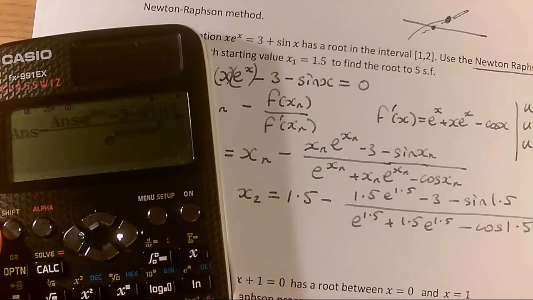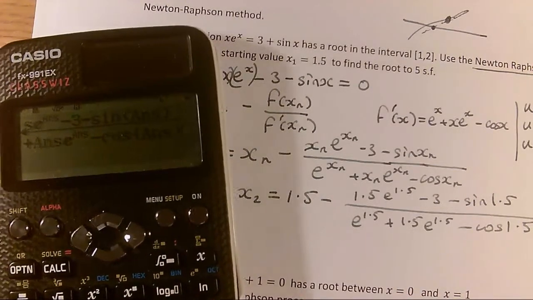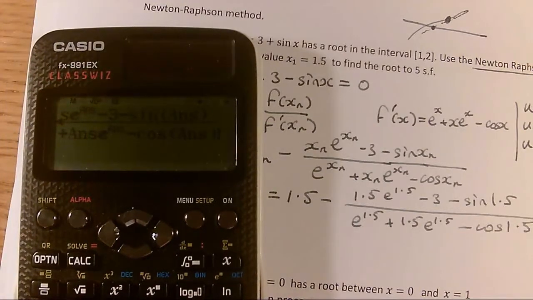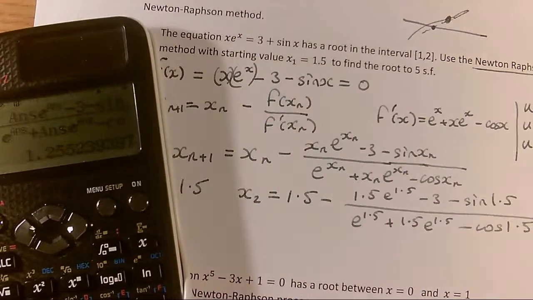Oh no, hang on, I've gone wrong there. Answer plus answer times e to the answer minus cos of answer. Okay, that looks all right. And press equals, and that gives me the value for x2.